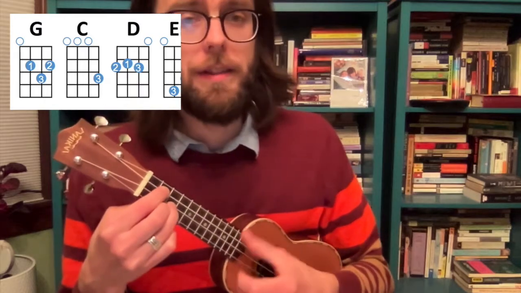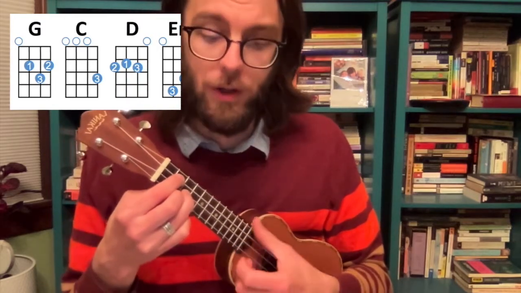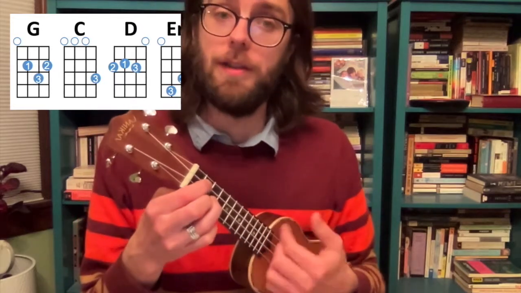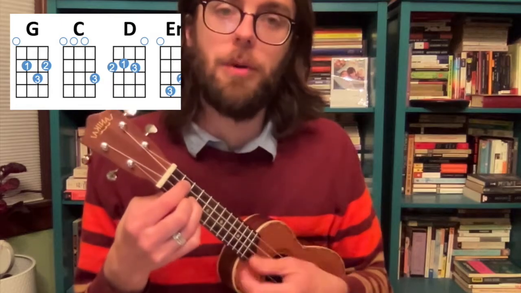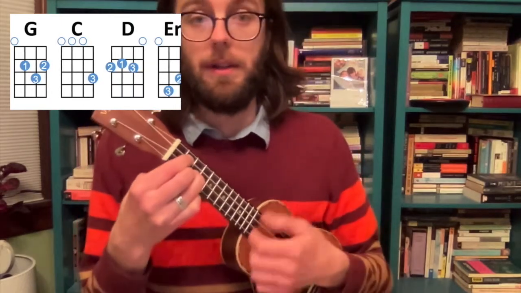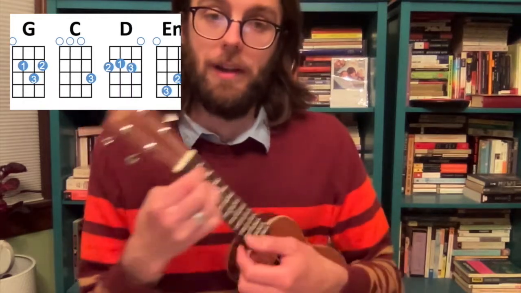So with a lot of these, C and G might feel the most comfortable for you. F and D both use a bar chord. So if you can just do these and feel comfortable in C and G, that's all right, until you feel more comfortable going through the bar chords. And then you can try the other keys.